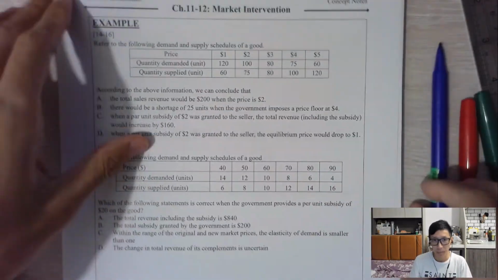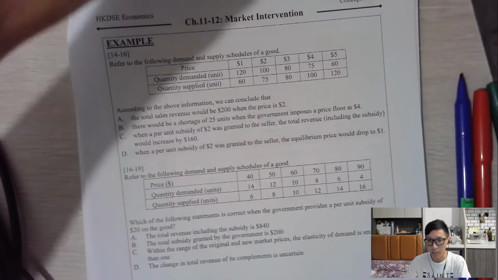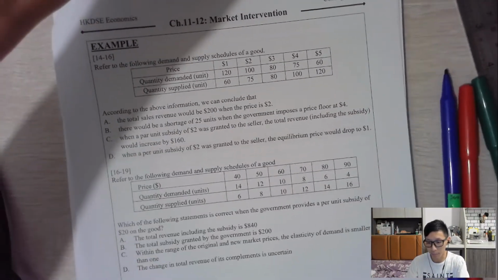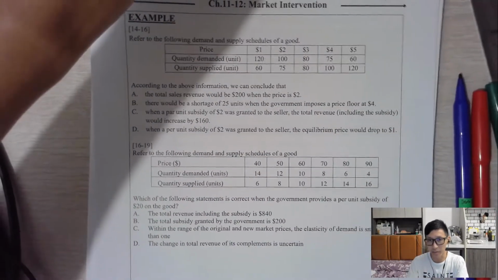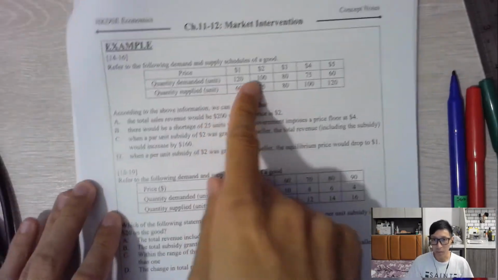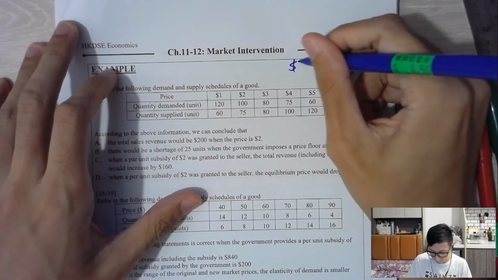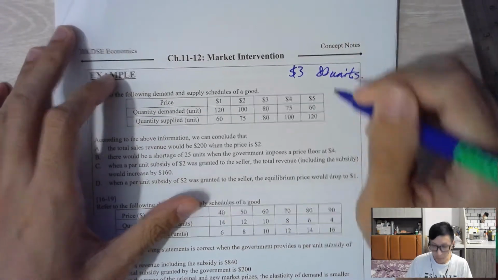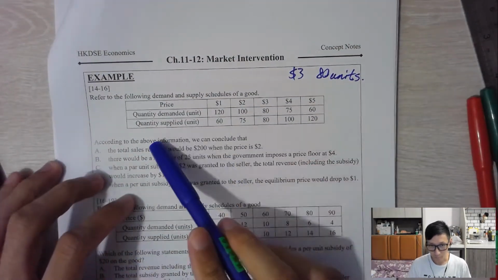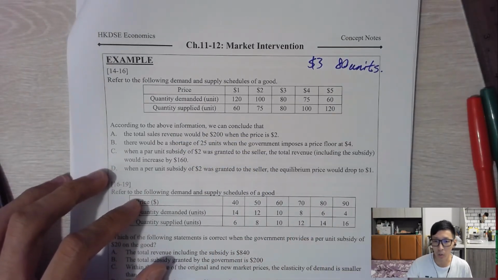One more page to go. Here. 嗱 DSE 2014 嘅題目啦，應該唔會特別難啊。2014 係咪當年唔係出得好難嘅啫。Okay, here you were given this original table, right? Originally we were at $3, 80 units. Okay, now according to the above information, let's try to conclude anything.